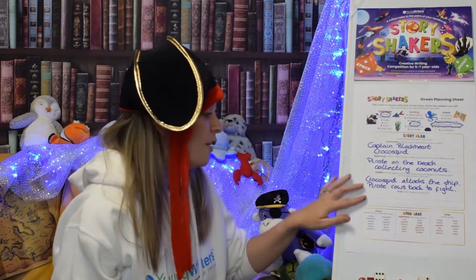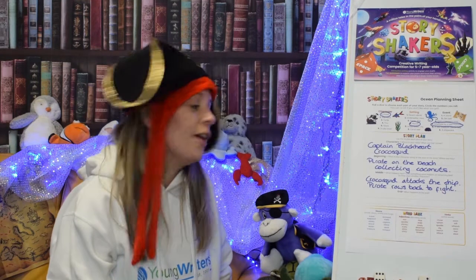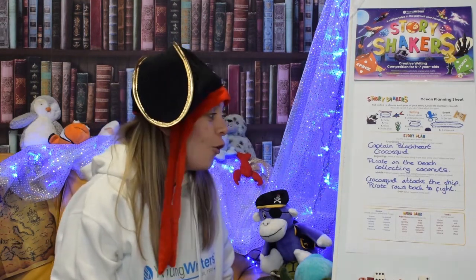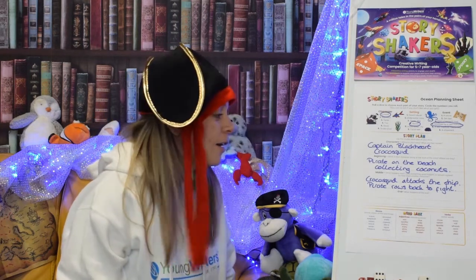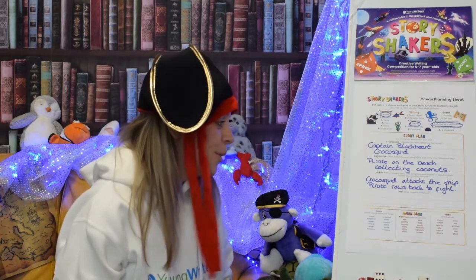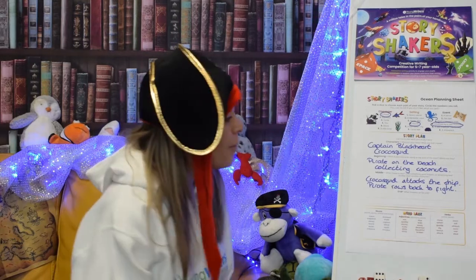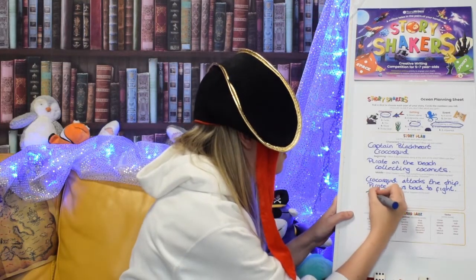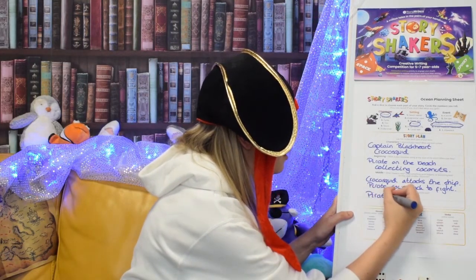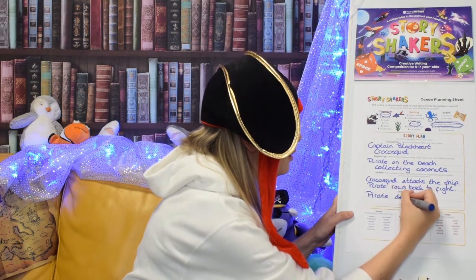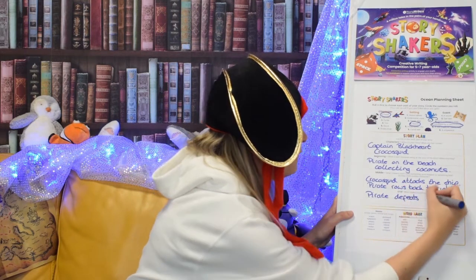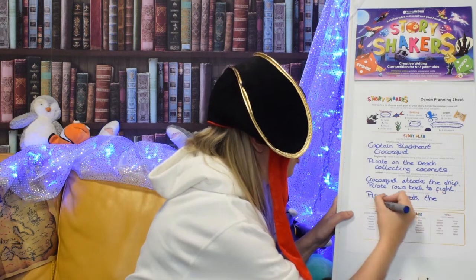And then the last section is the end. What happens at the end of our story? So we could have the pirate win and defeat the croco squid, or the croco squid could win. Maybe he attacks the ship and takes over the ship. I think we'll let our pirate win this time though. So the pirate defeats the croco squid.